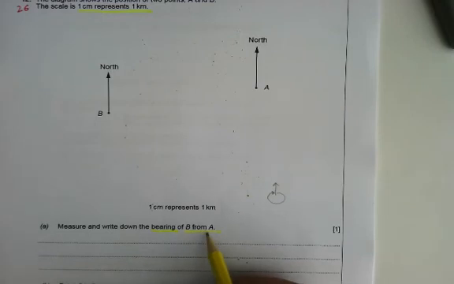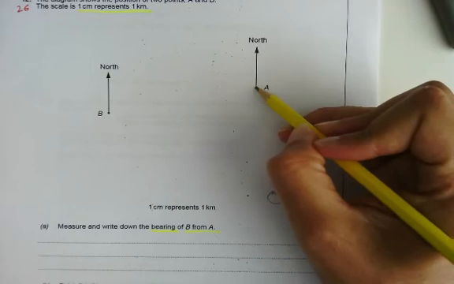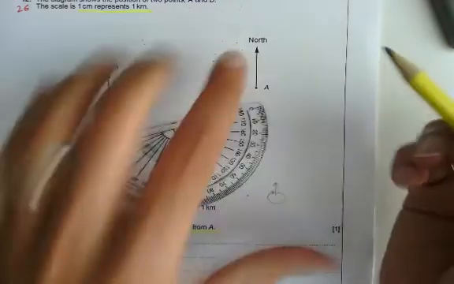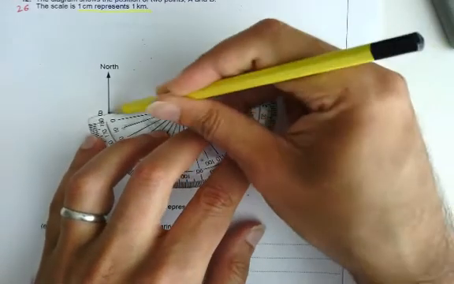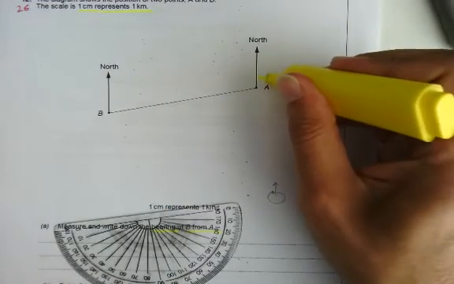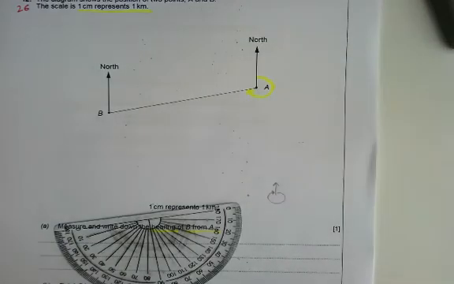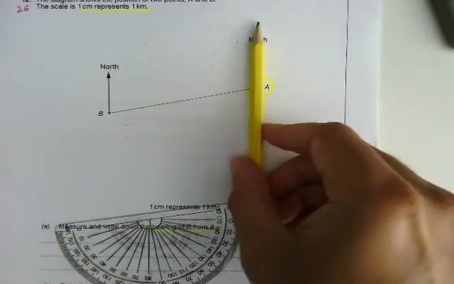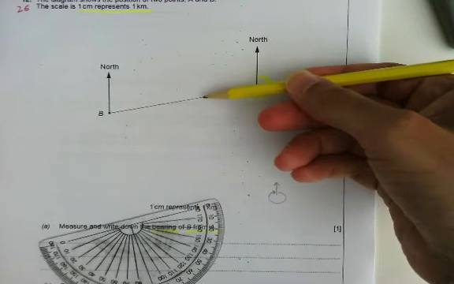And the fact that it says from A means you want to measure the bearing from here to face to B. So let's draw that line in there. What we want is that big reflex angle around there, because that is the clockwise angle from north, starting there and turning all the way around until we're facing there.